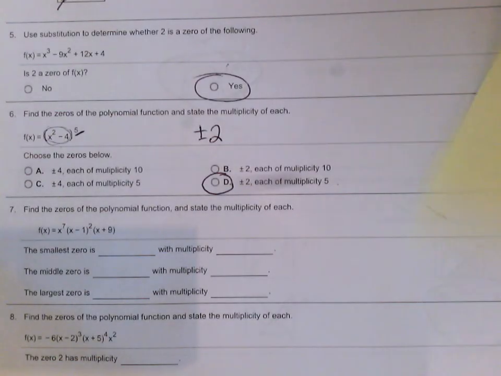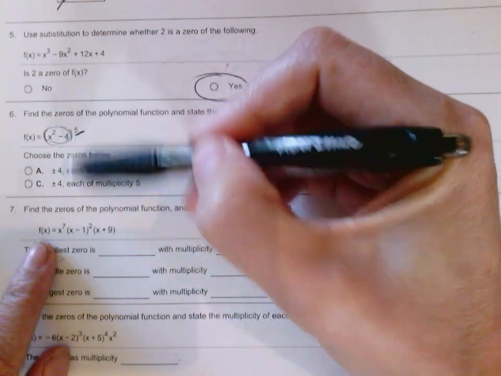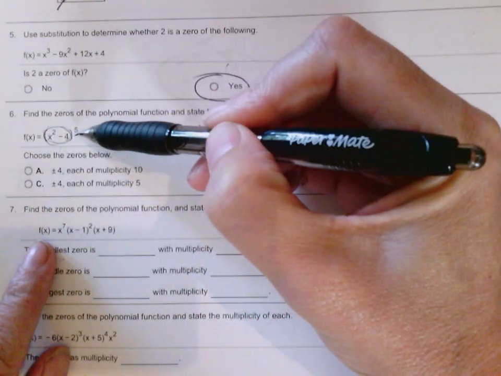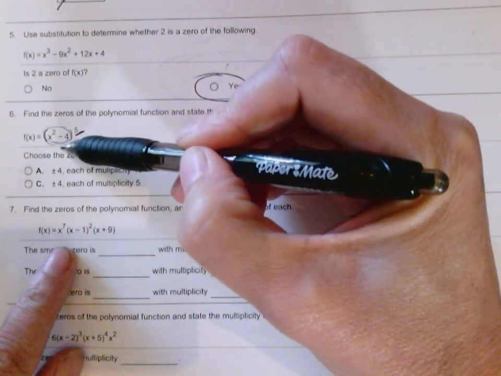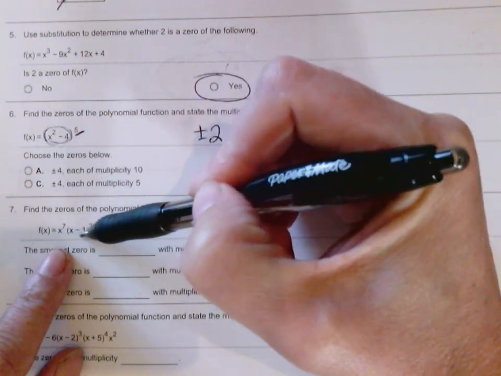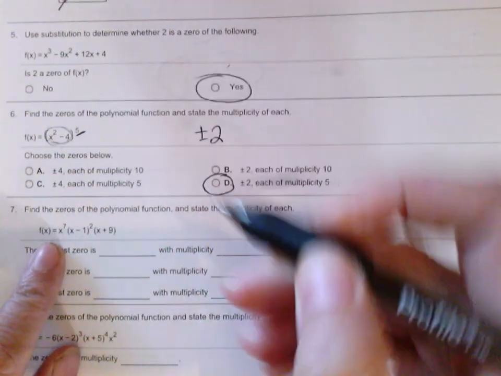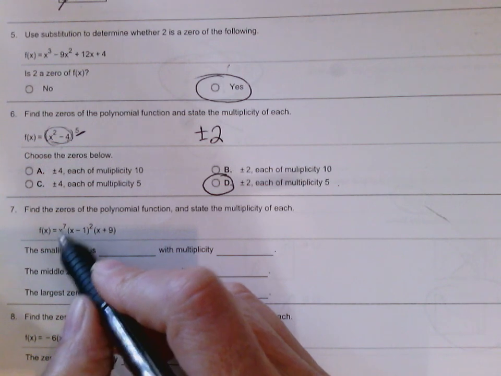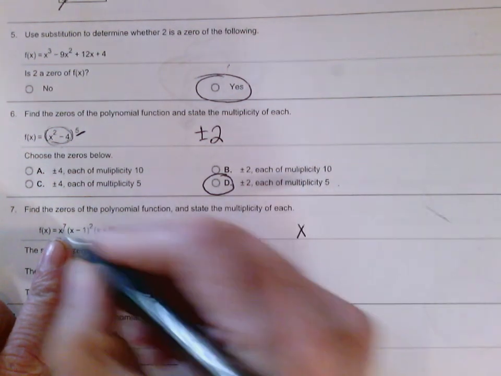Now, on these next problems, these are actually easier. The difference between this one and these is that inside these parentheses, I had factoring to do. Look at these. None of these have any factoring to do on the inside of the parentheses. So your zeros come from these 3 factors. The first one is just an x. Remember, that's the multiplicity.